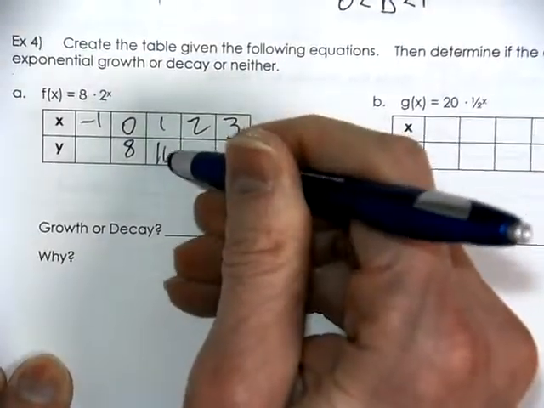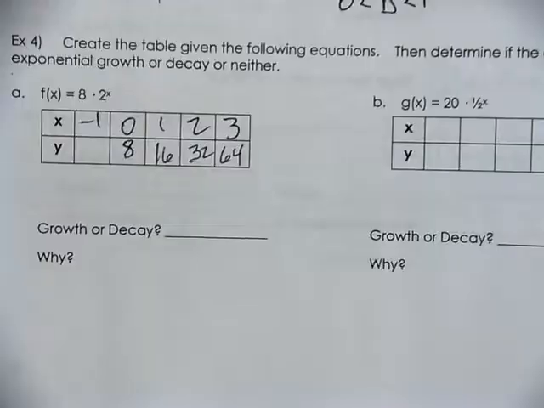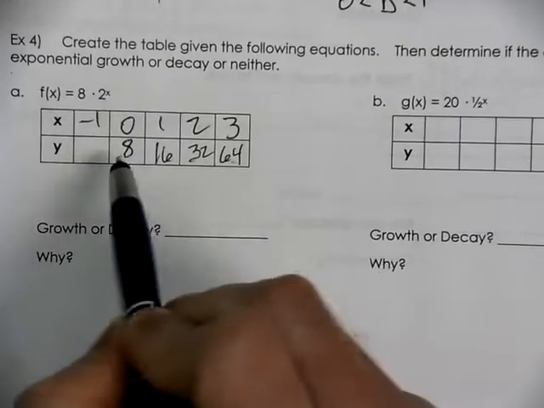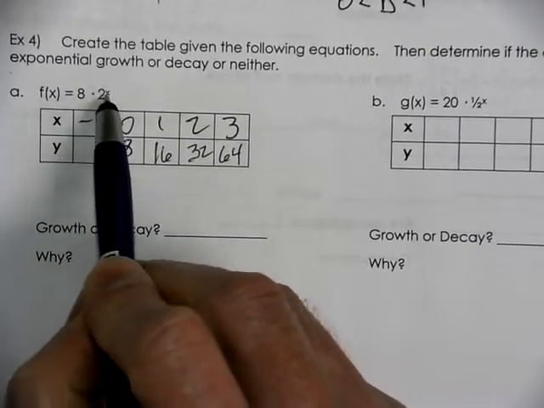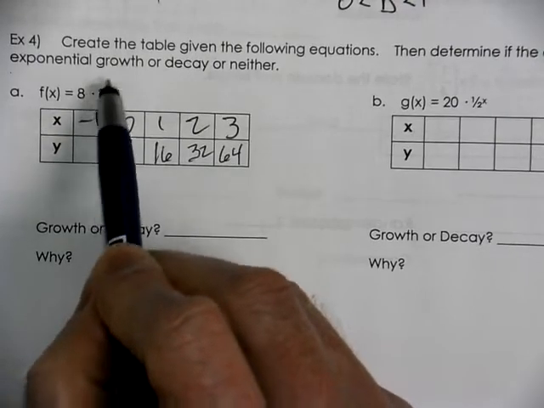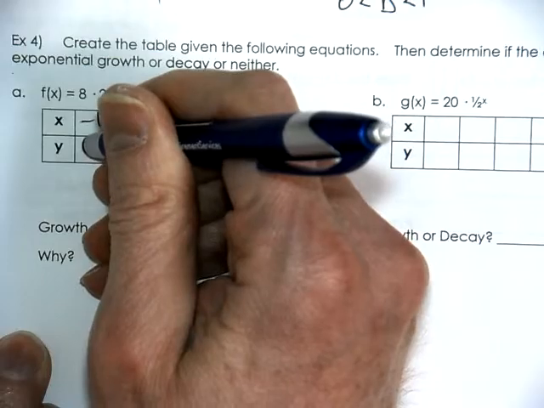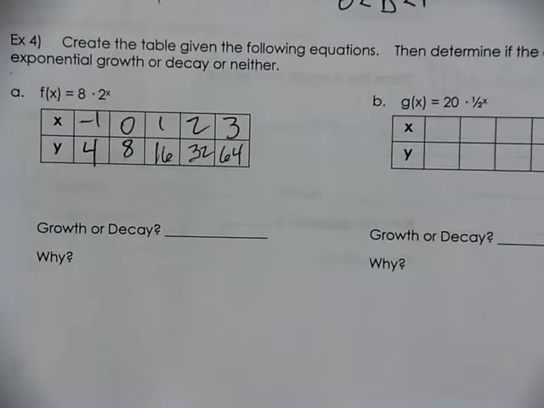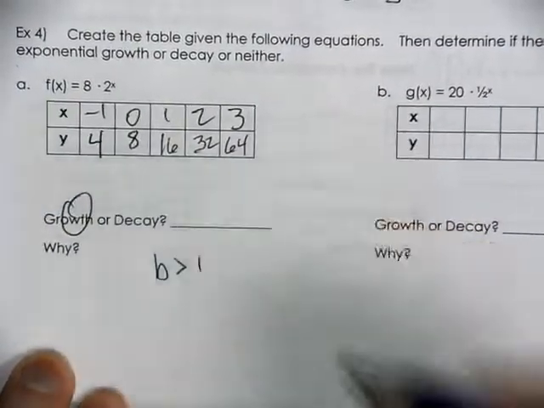You're going to get twice as big, and twice as big, and twice as big. You're doubling with that common ratio. So that means going left you're going half the size. So at -1, the -1 tells you to put it into a denominator, which is 1 over 2. So you're taking half of the 8, which is 4. This would be exponential growth because the common ratio is greater than 1.